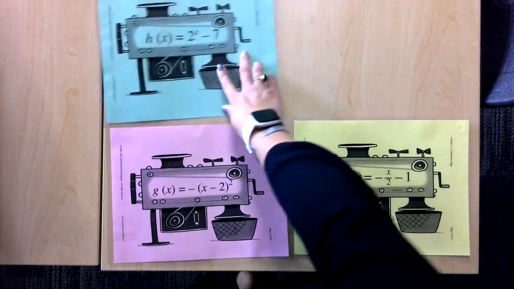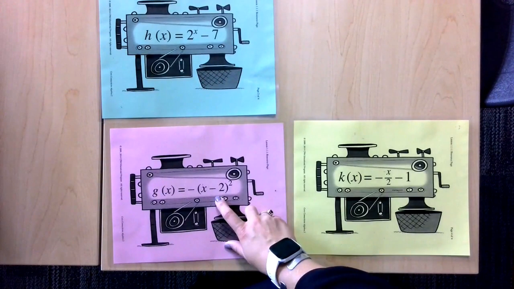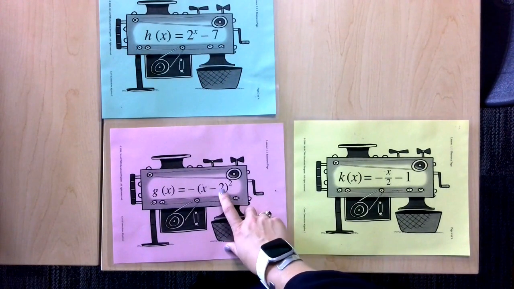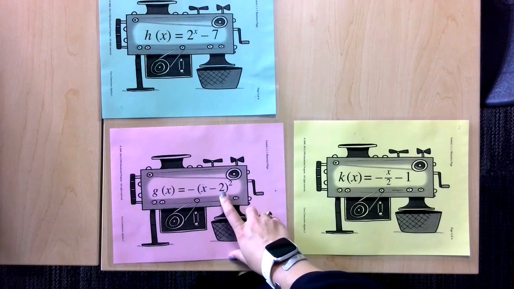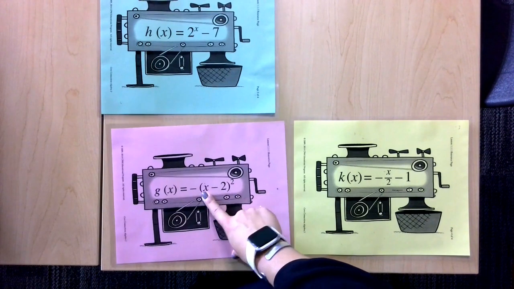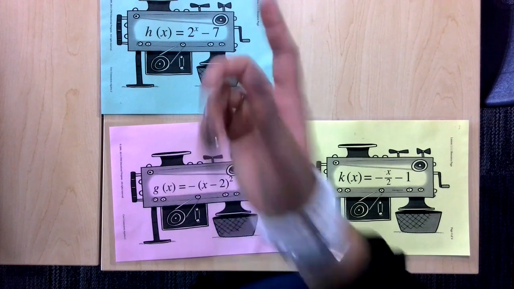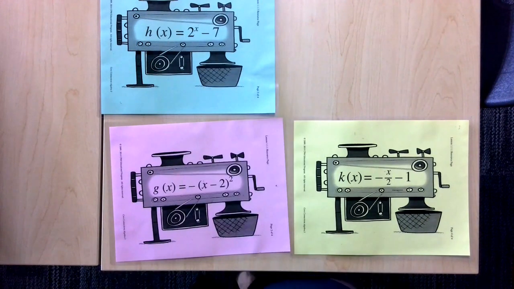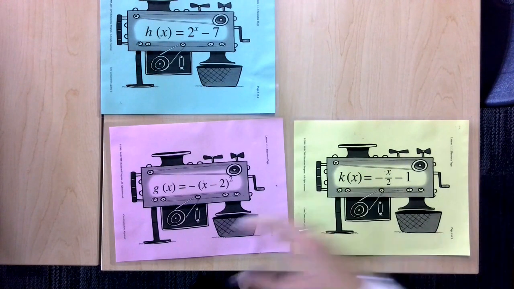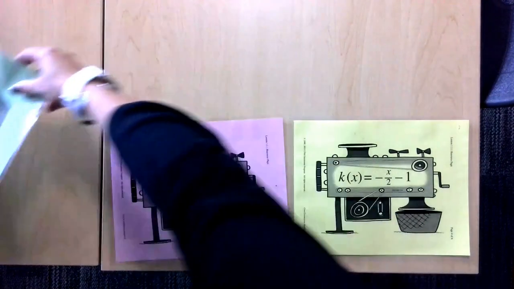And same over here, if I went from this machine to this machine, I would put 57 in, and I'm going to get a huge number out that's negative. And if we have that big of a negative number, we can't put it into our square root because we can only put positive numbers in there. So we don't want to start with this one.